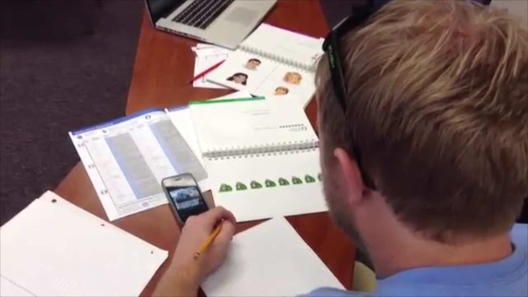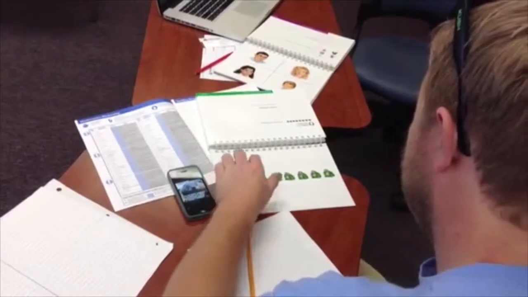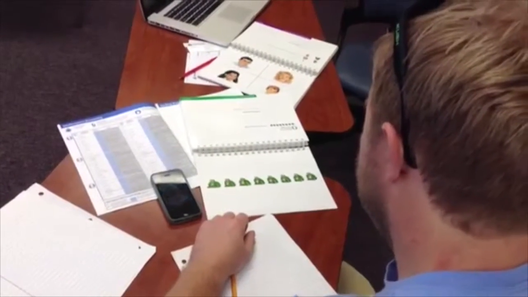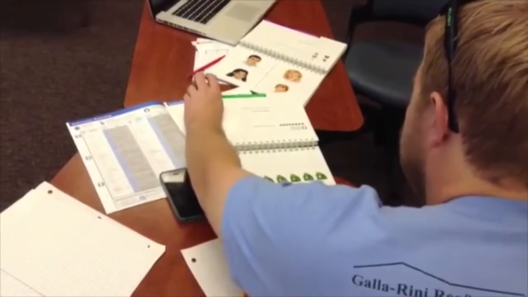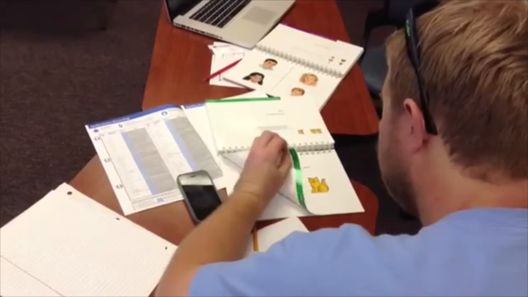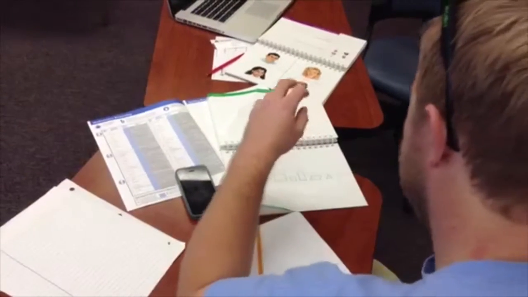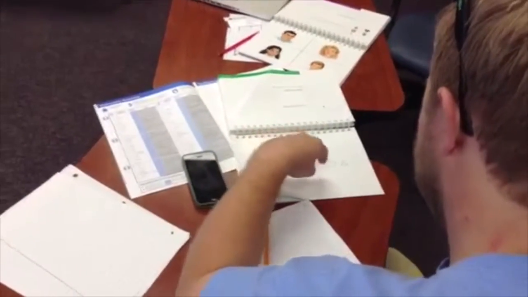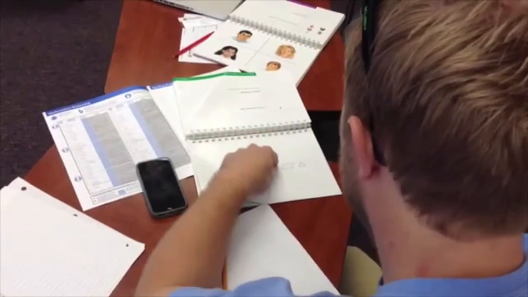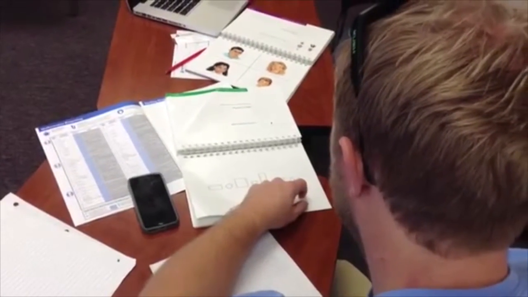I want you to point to 3 of the frogs. Now, turn the page. Point to the tallest shape. Okay. Turn the page.